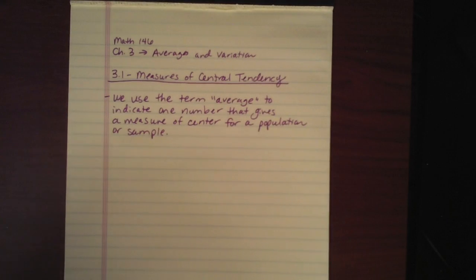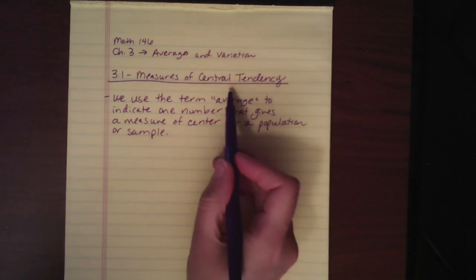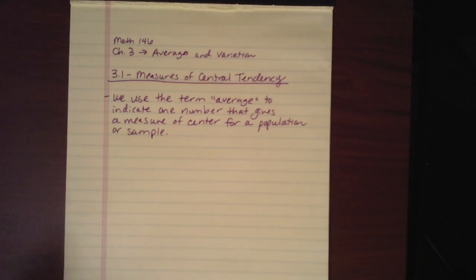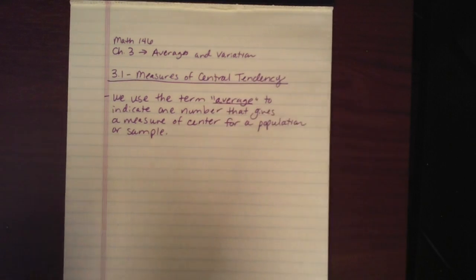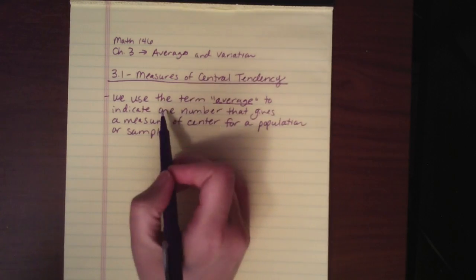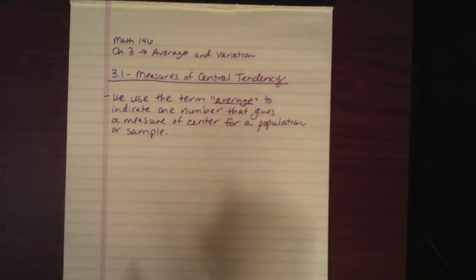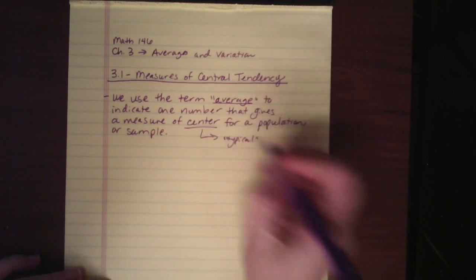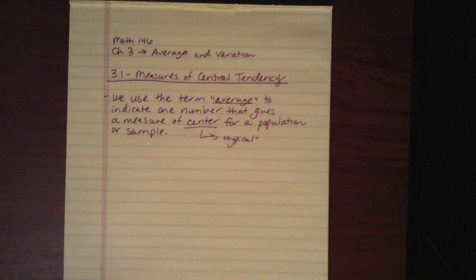We use the term average to indicate one number that gives a measure of center for a population or sample. One thing to be aware of is people tend to use the term average when they perform the operation where they add up all the numbers and divide by how many numbers there are. That is one type of average, but average is actually an umbrella term. A lot of things can be an average. Anytime we're taking an entire data set and boiling it down to one value that's giving a measure of center, or in other words, what is typical for that set of data, that's called an average.